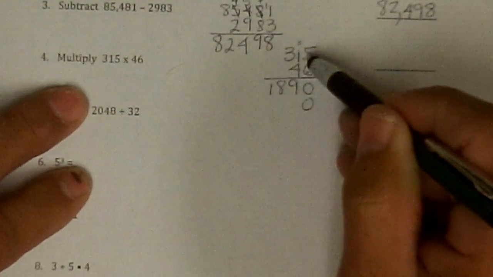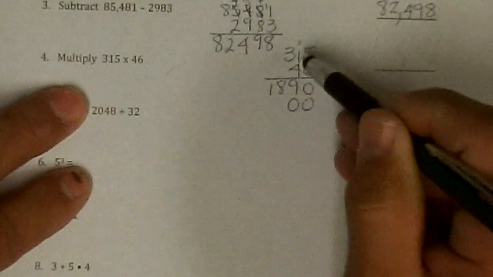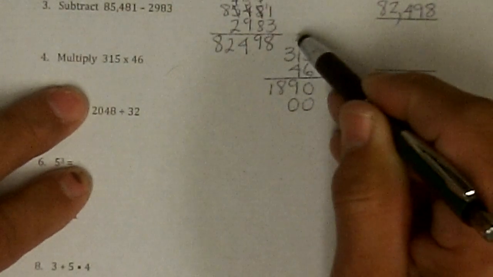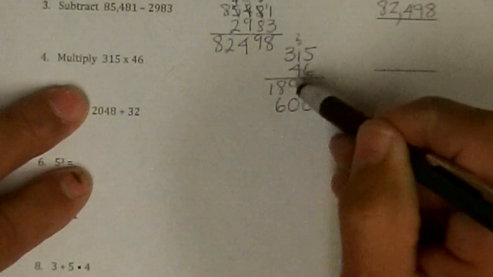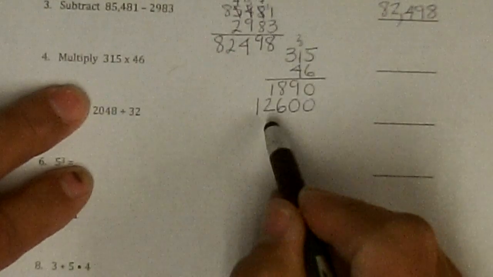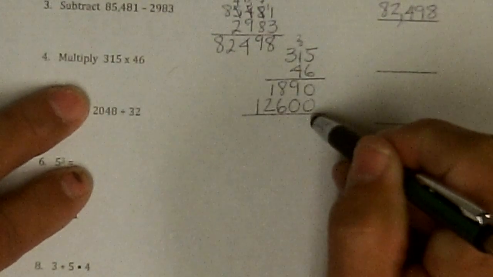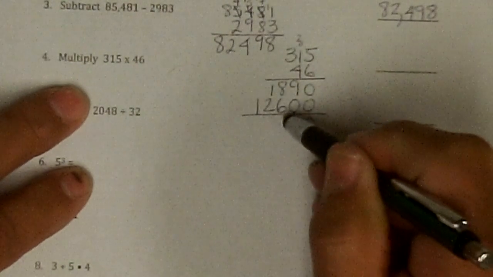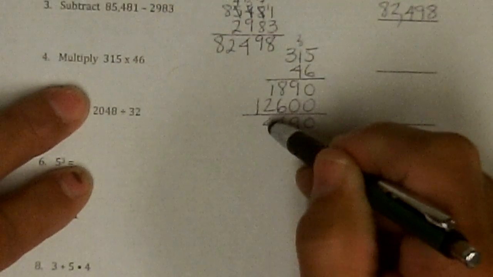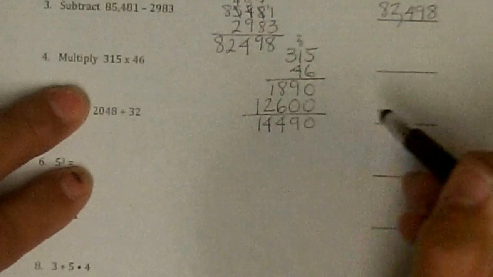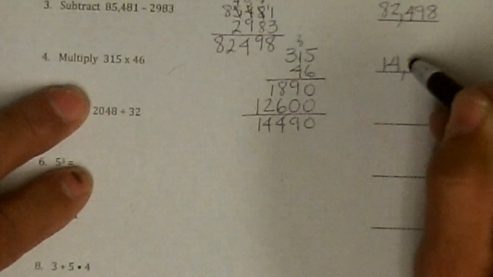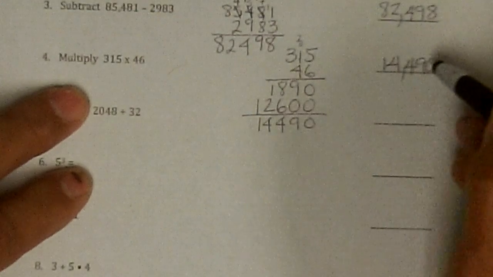So now I can just think 4 times 5 is 20, carry the 2. 4 times 1 is 4, plus 2 is 6, and 4 times 3 is 12. And I get 0 and 9 and 14, carry the 1, that's 4 and 1. So 14,490.